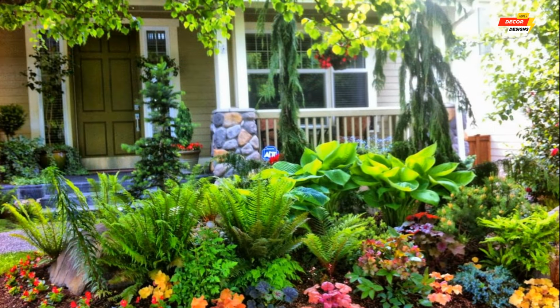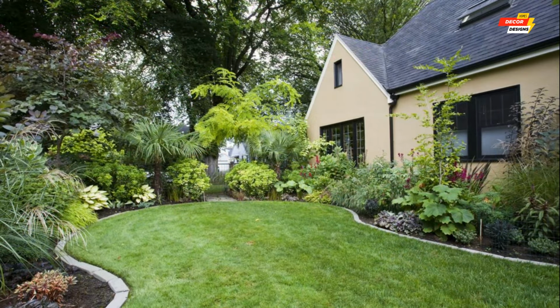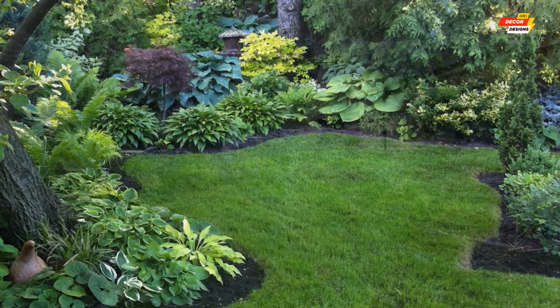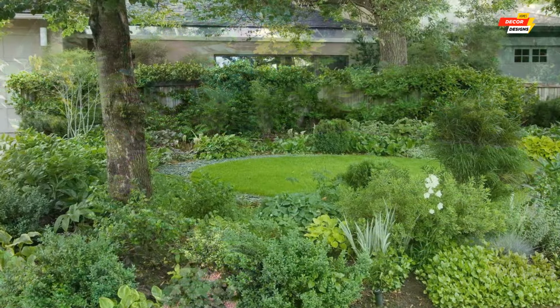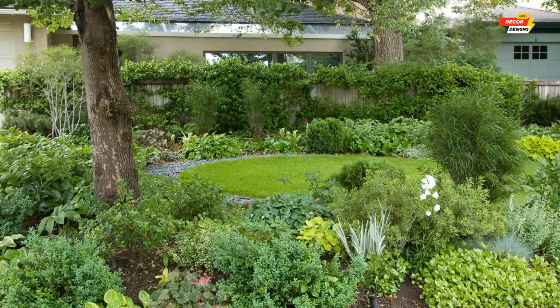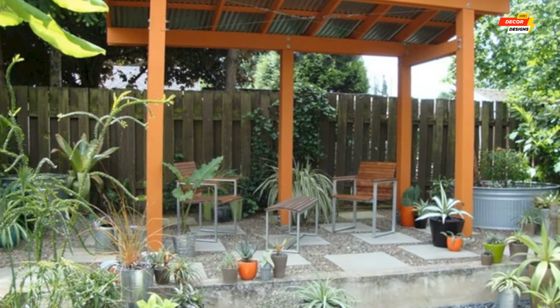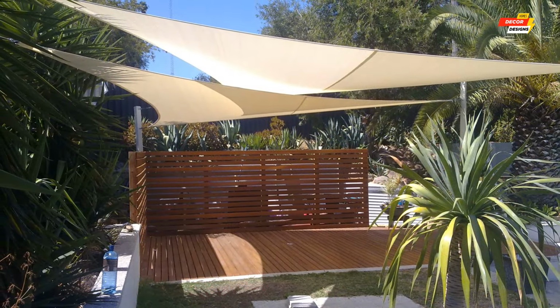Second, year-round interest. Shade gardens boast a unique selection of plants with stunning foliage textures and colors that thrive throughout the seasons. Third, low maintenance. Many shade-loving plants require less watering and sunlight compared to their sun-worshipping counterparts, making them ideal for busy homeowners. Fourth, water conservation. Shade naturally retains moisture in the soil, reducing the need for frequent watering, especially beneficial in drought-prone areas.